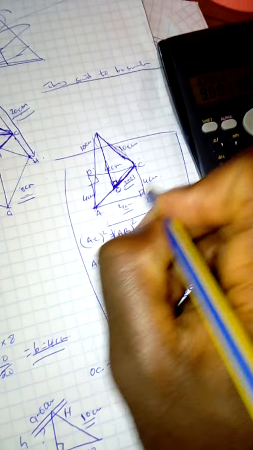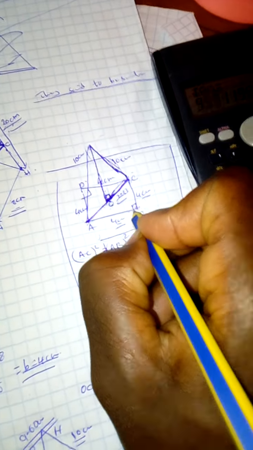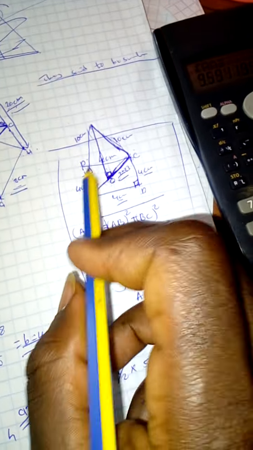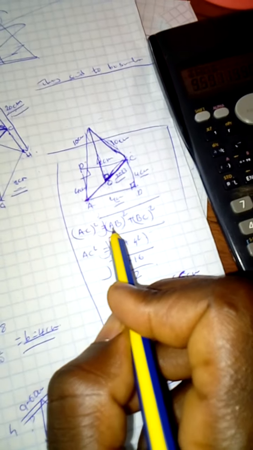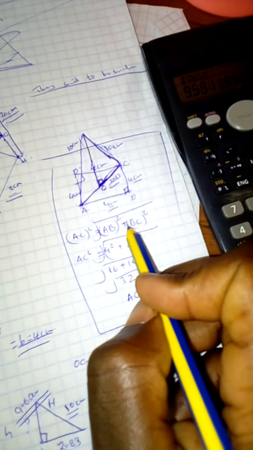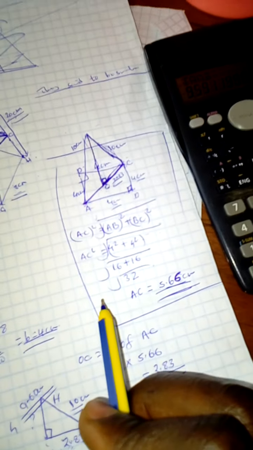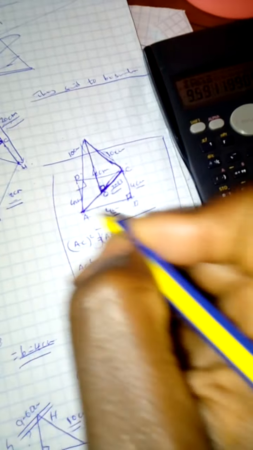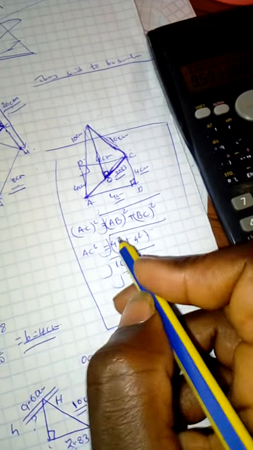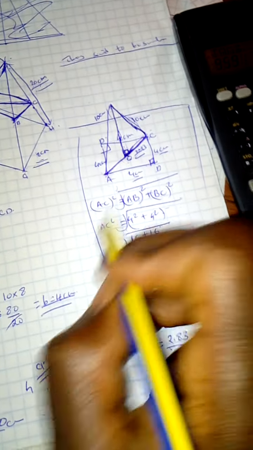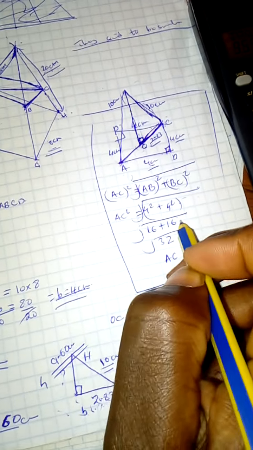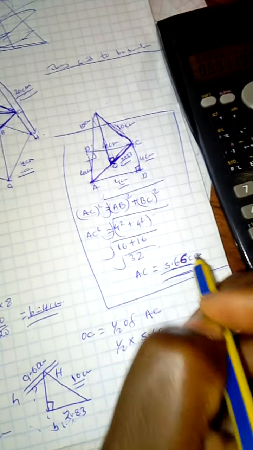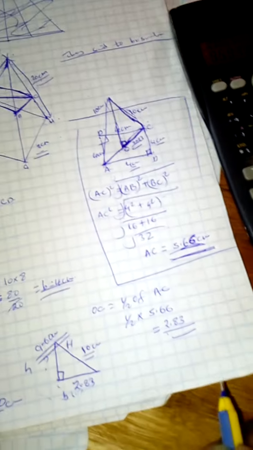Having found this length 4 and this 4, in a right angle triangle, I used the Pythagoras theorem: AC squared is equal to AB squared plus BC squared. Then I find the square root of both sides. AC is equal to the square root of 4 squared plus 4 squared, which is 16 plus 16, which is 32. The square root of 32 is 5.66 to 2 decimal places.